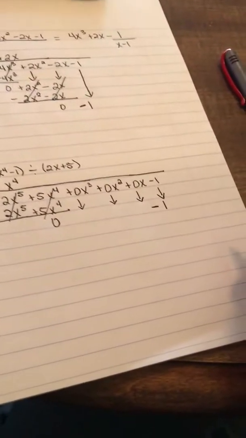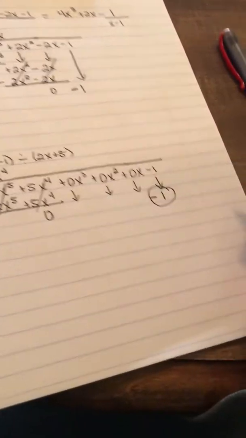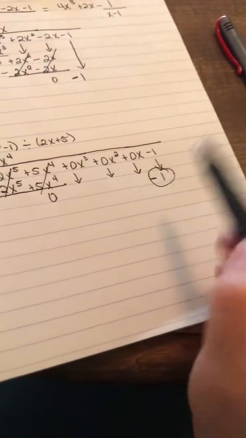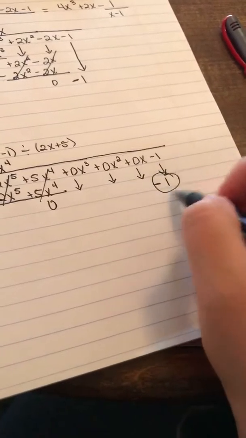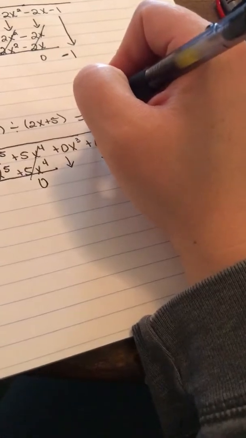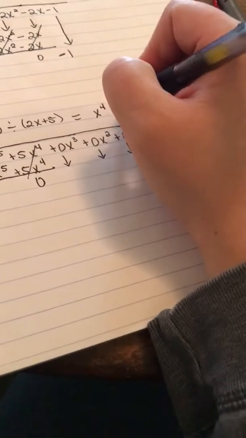So now generally that's not going to happen, because usually you'll have something left over here and you'll have to use these zeros. But anyway, your remainder is negative 1, so your answer is x to the 4th minus 1 over 2x plus 5.